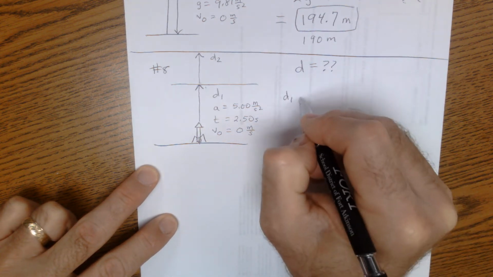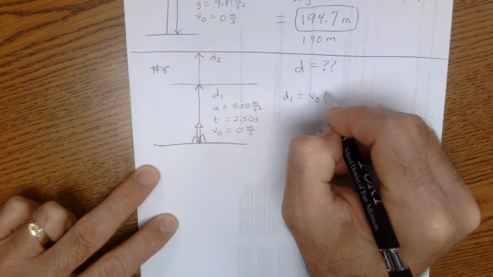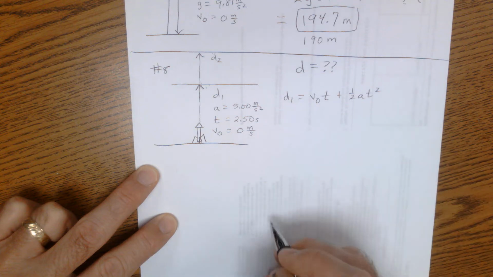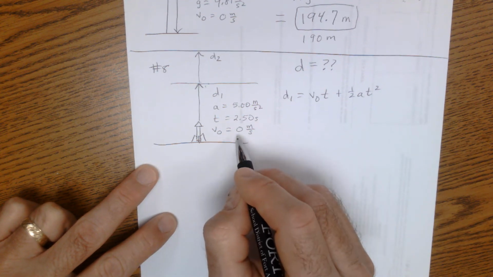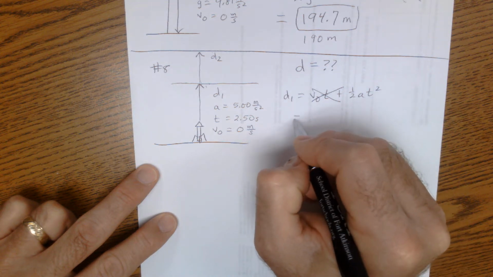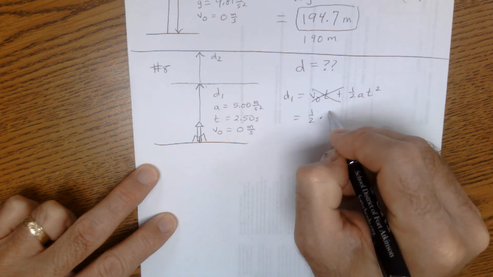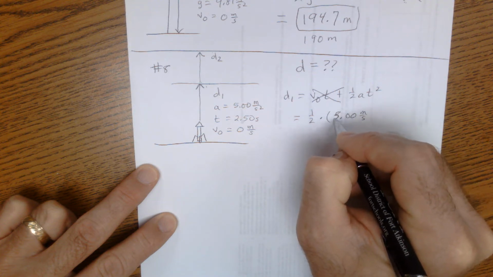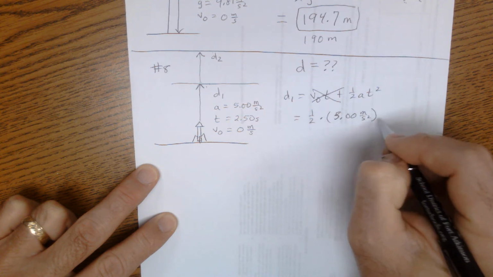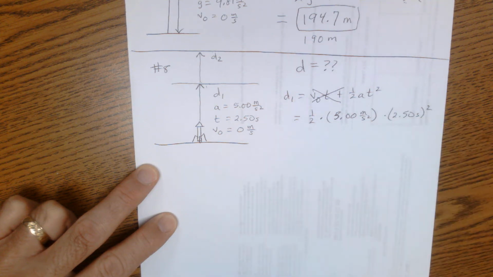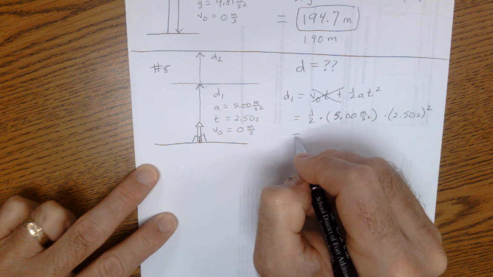The distance for part 1 is going to be equal to the initial velocity times the time plus 1/2 at squared. Because my initial velocity is 0, this term really disappears, and I'm just going to have 1/2 times 5.00 meters per second squared times 2.50 seconds quantity squared.